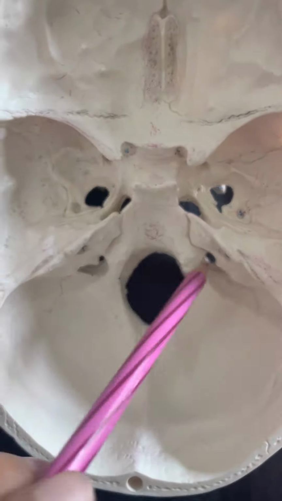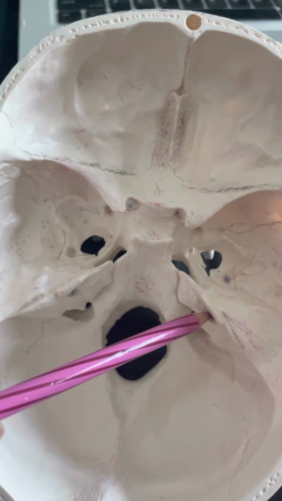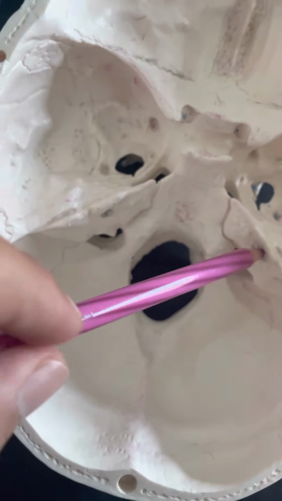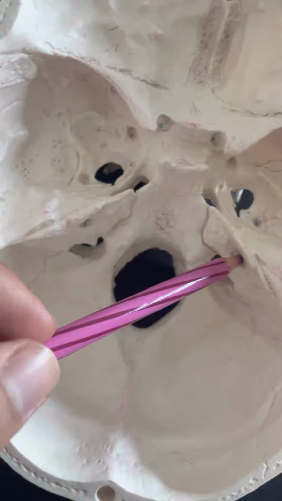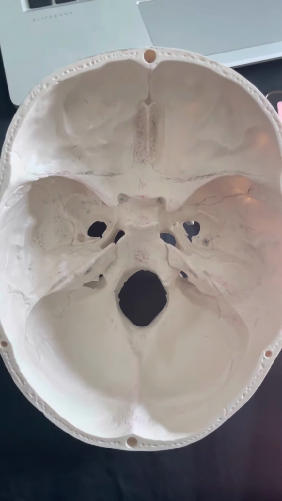Other than that, this is the jugular foramen. You have this canal right here. This is the internal acoustic canal, or the internal acoustic meatus, right? And that's it.